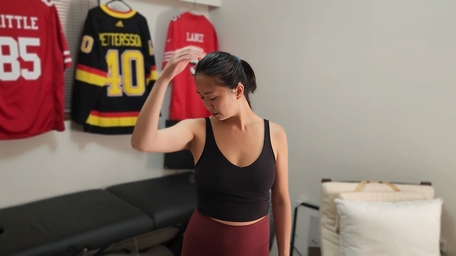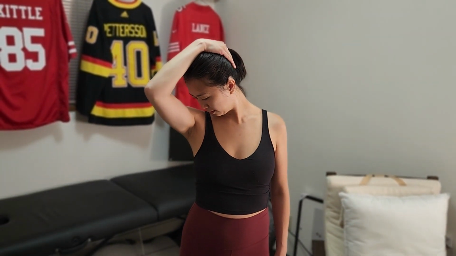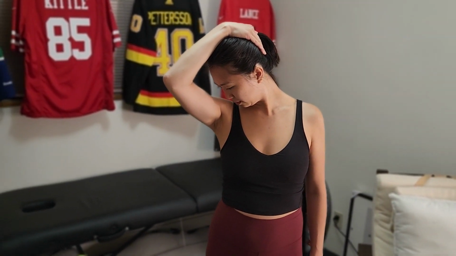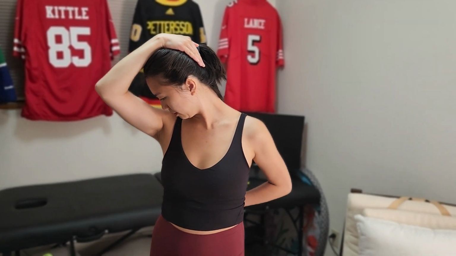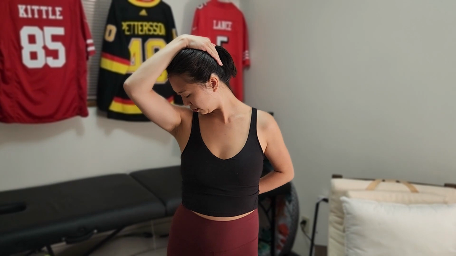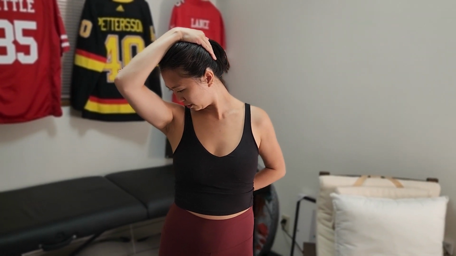The second stretch for this one would be to rotate your head, looking down towards your armpit, and again giving a nice gentle stretch, pulling down as you do that. Now again, none of these stretches should be painful. If it is, you're going too far.